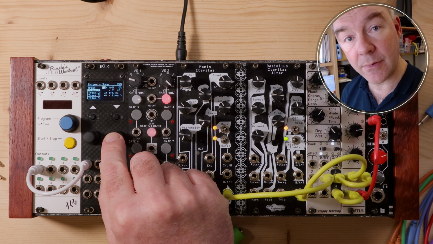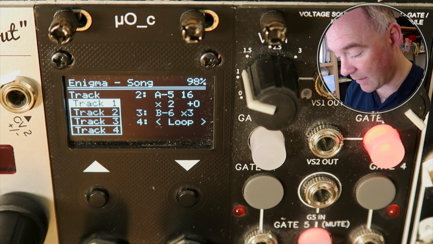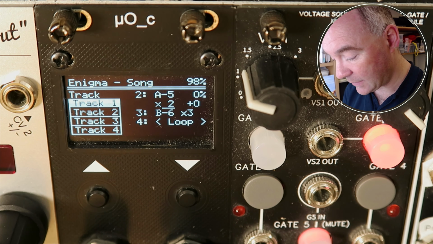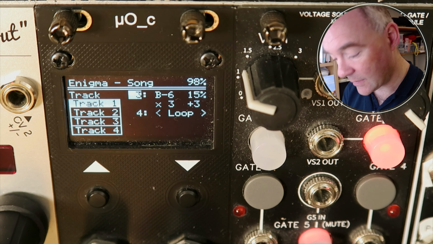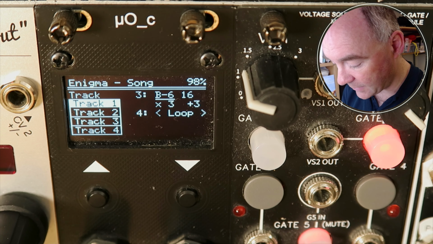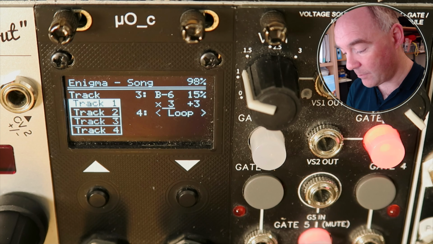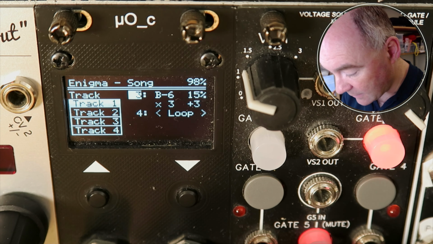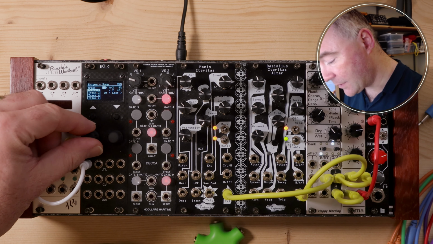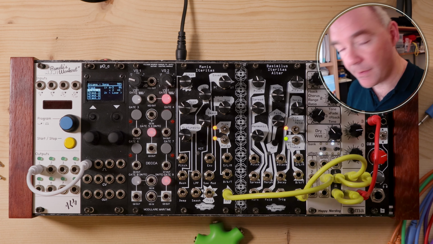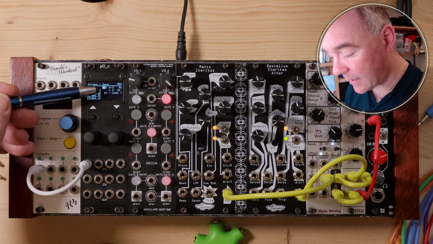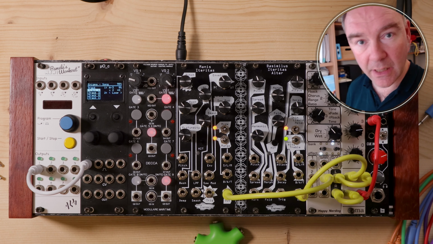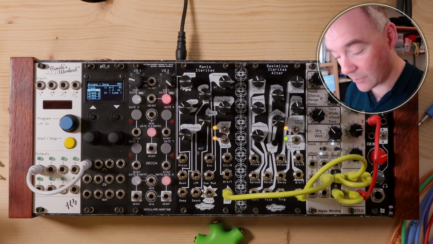Now let's look at step 2. Take register A5, loop it twice, don't transpose it. Step 3, take register B6, loop it 3 times, but transpose it up 3 semitones. And then we get to the end of step 4 here. Likewise, track 2 is composed of a very simple setup, which is just 1 step that says play register A3, loop it twice, and then just go back around.